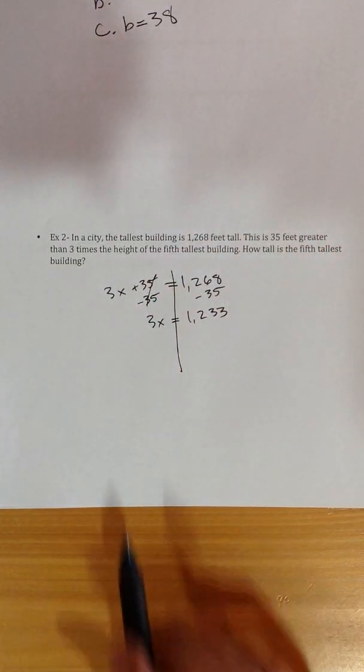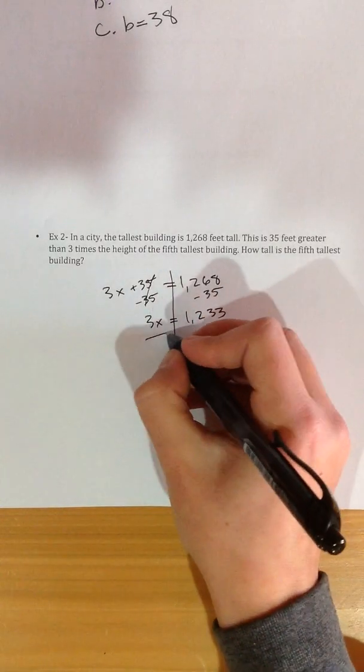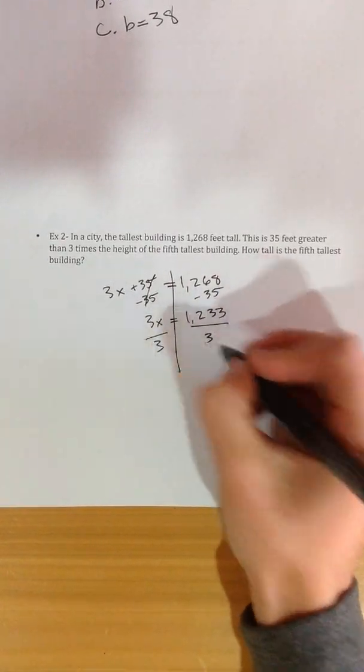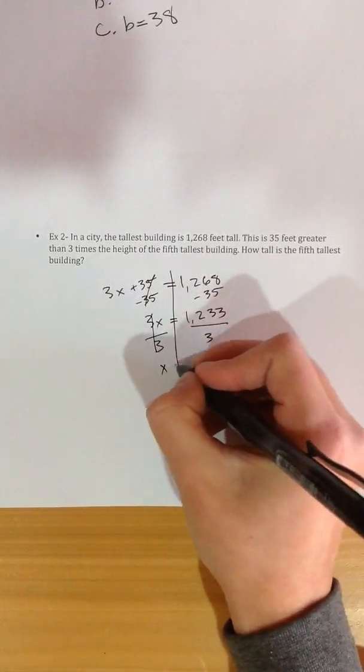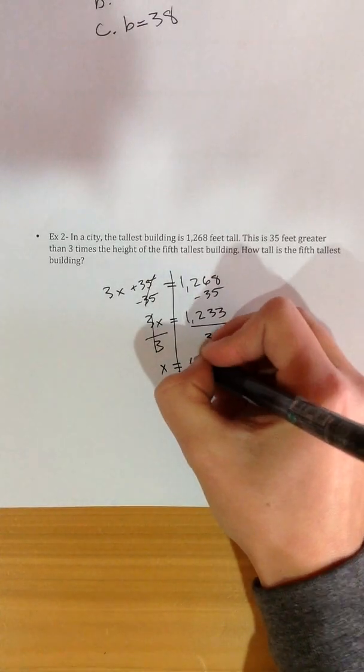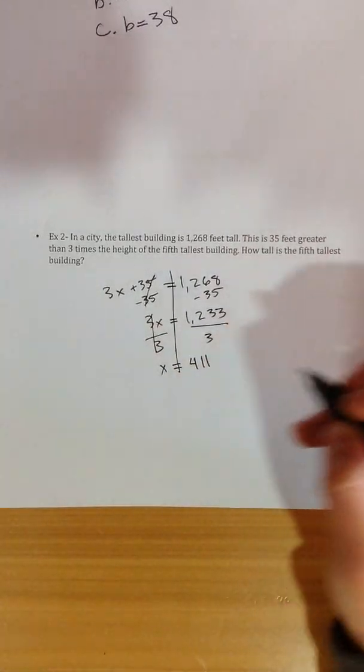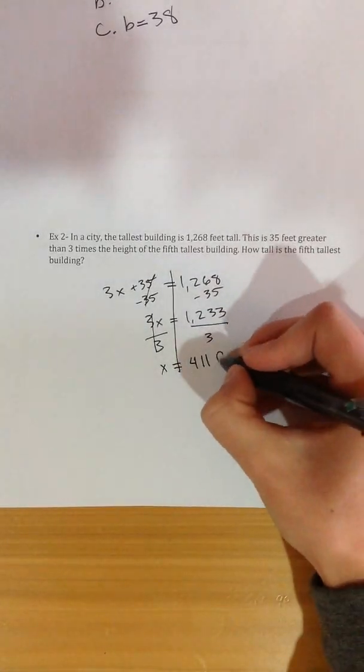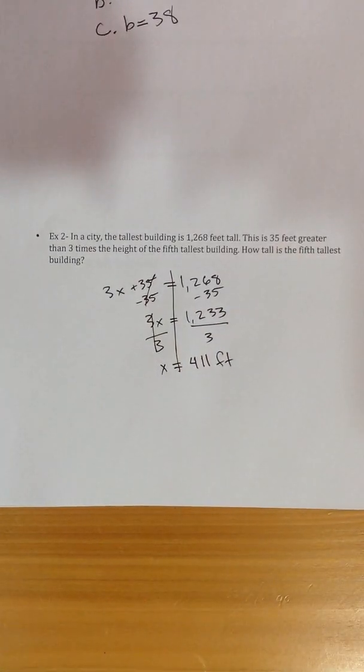And then my next step, to get rid of multiplying by 3, I need to divide by 3 on each side. So then the 3's will go away, and it'll be x is equal to, and if I take that value, 1,233, and divide it by 3, I should get 411 feet. So the 5th tallest building is 411 feet tall.